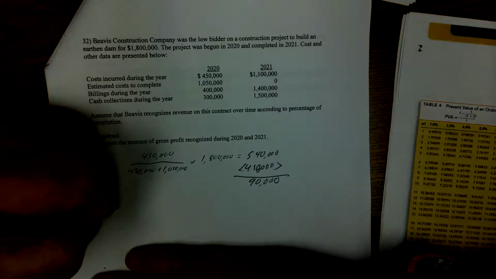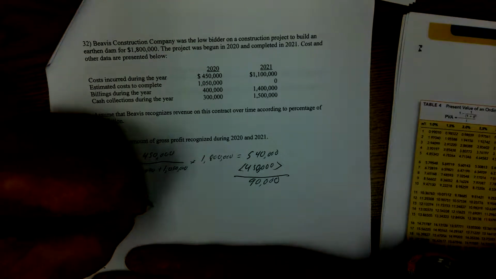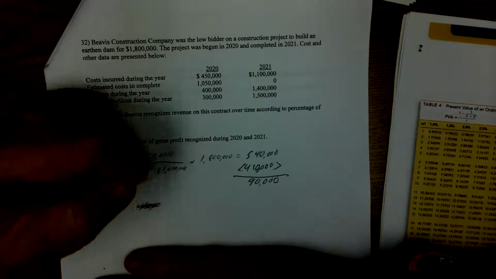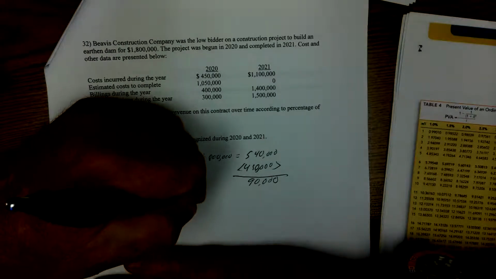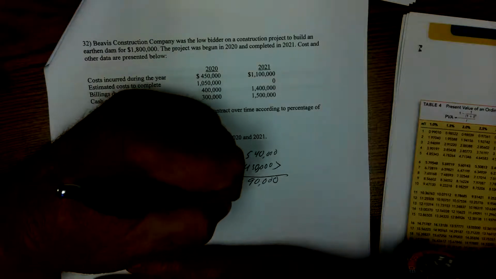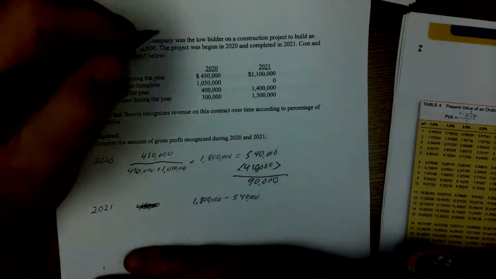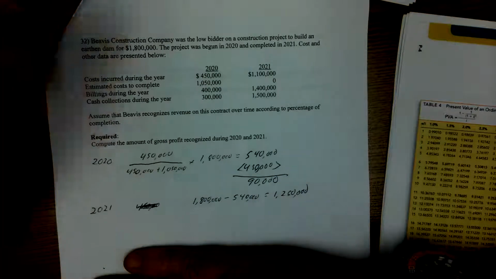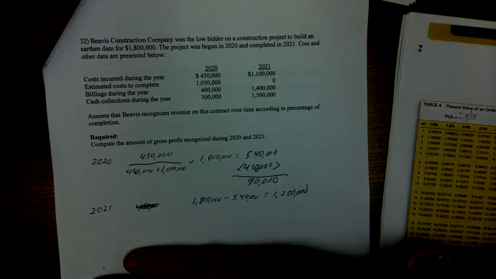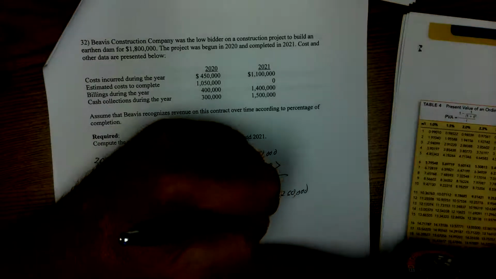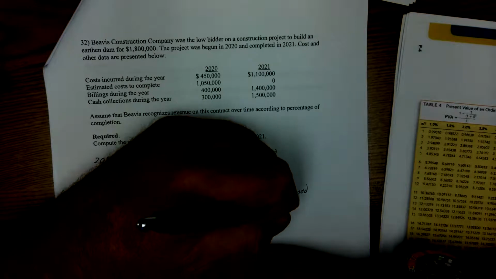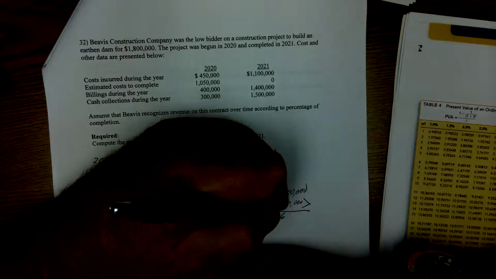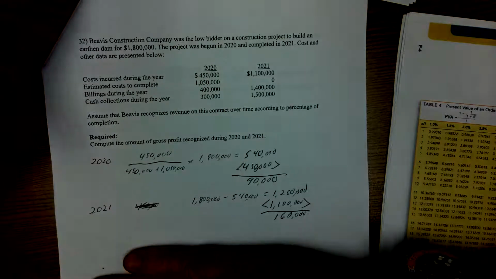And then in 2021, well, it's going to be the full amount, isn't it? So it'll be the 1,800,000 minus the 540,000 is 1,260,000. And then we subtract the cost incurred this period, 1,100,000. And so 160,000.